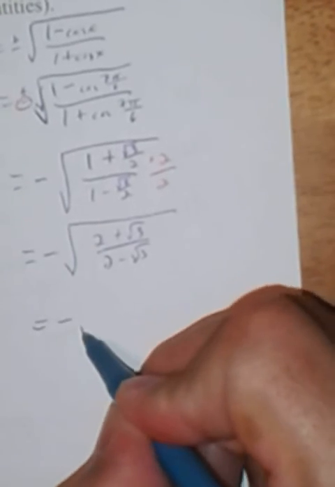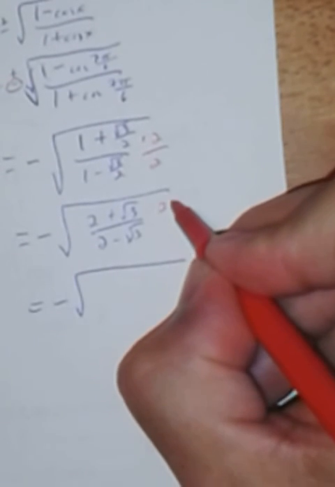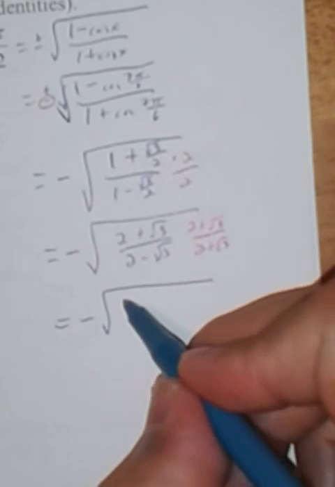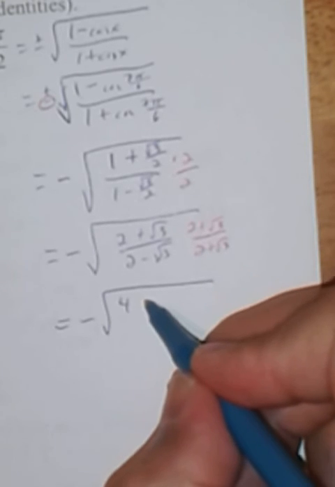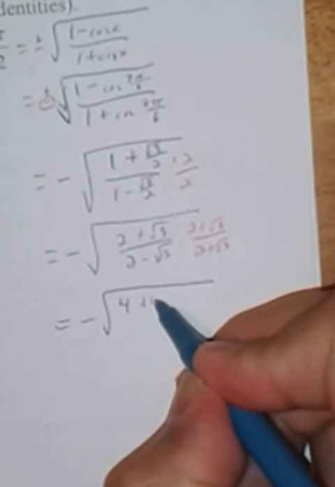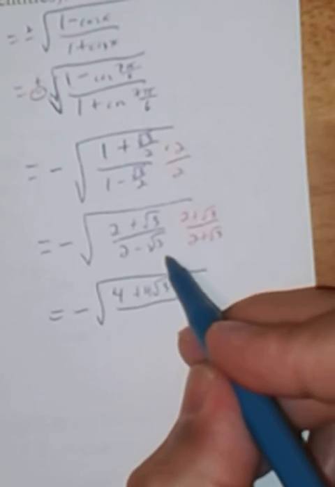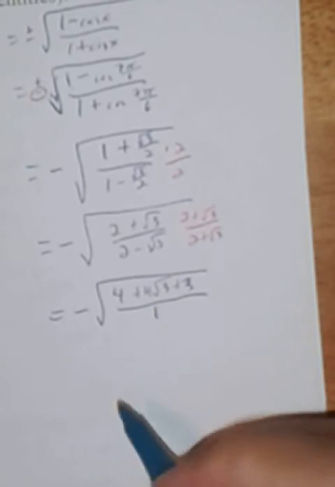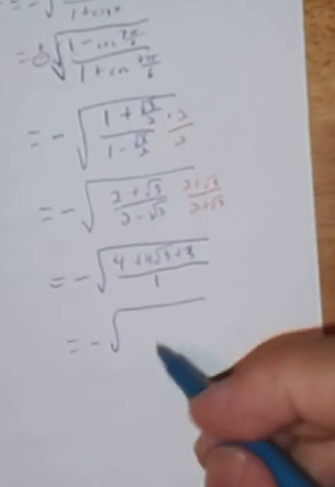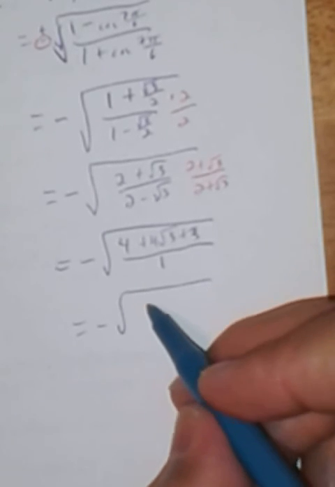All right, this will be negative square root of, and now I'm going to multiply times 2 plus root 3 over 2 plus root 3. All right, so this will be 4 plus 2 times root 3 plus 4 root 3 plus 3 all over 4 minus 3, which will be 1. This will be negative square root of 7 plus 4 root 3. Yep, and that's as far as I can go.